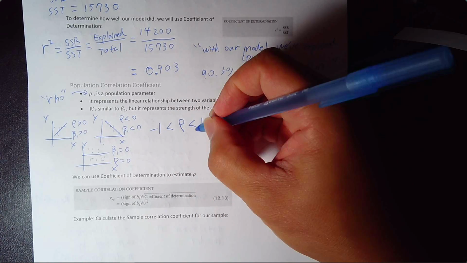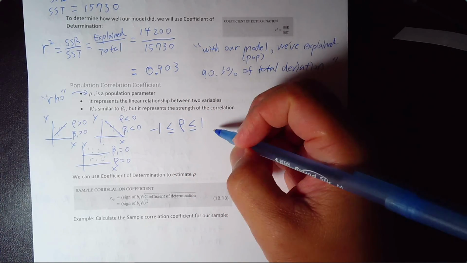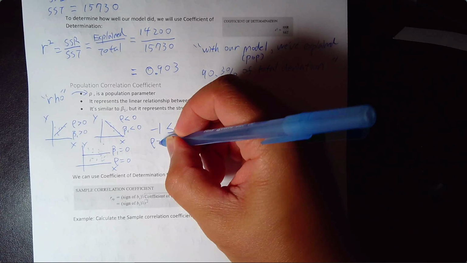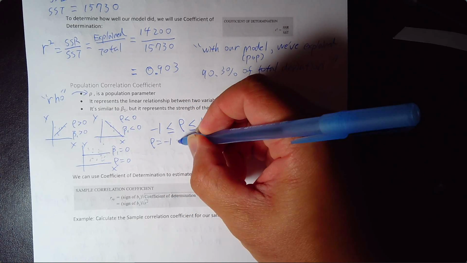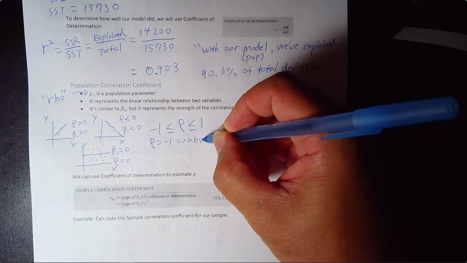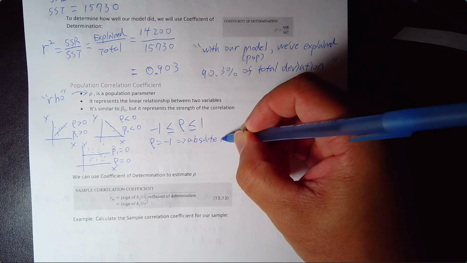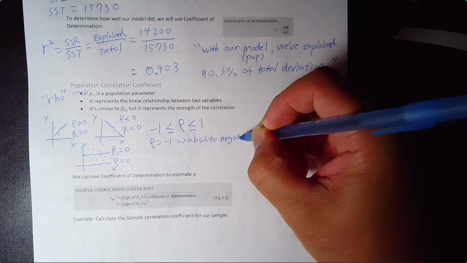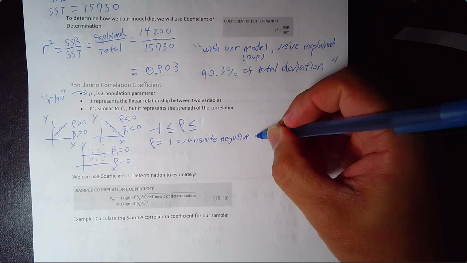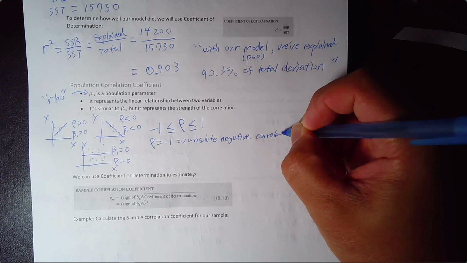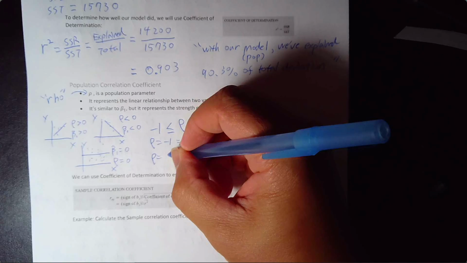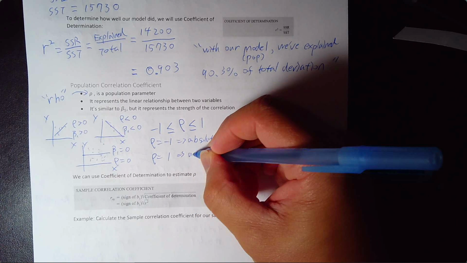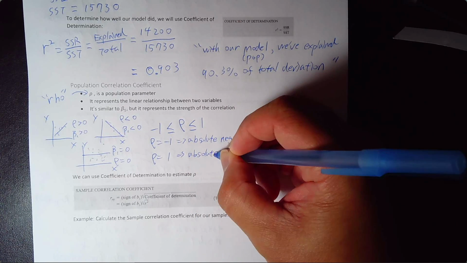If rho equals -1, then we say that is an absolute negative correlation. And if rho equals positive 1, we say that is an absolute positive correlation.